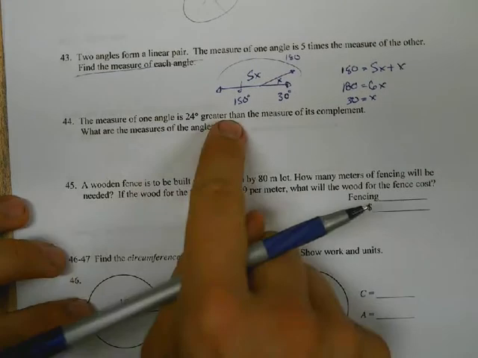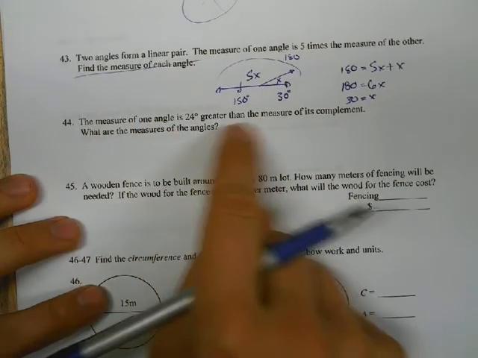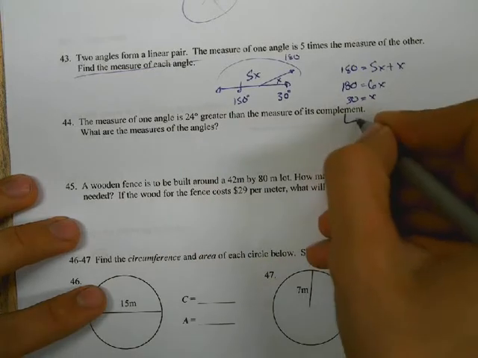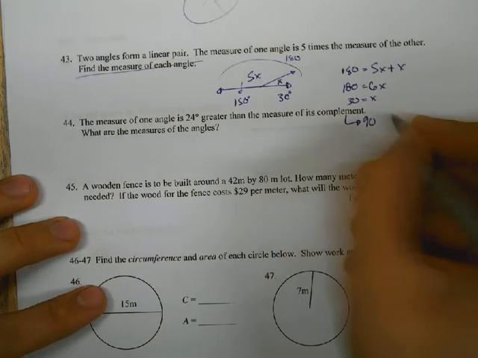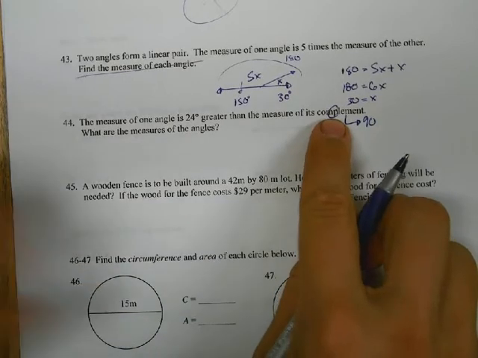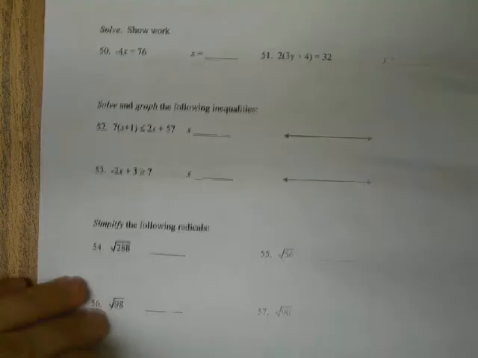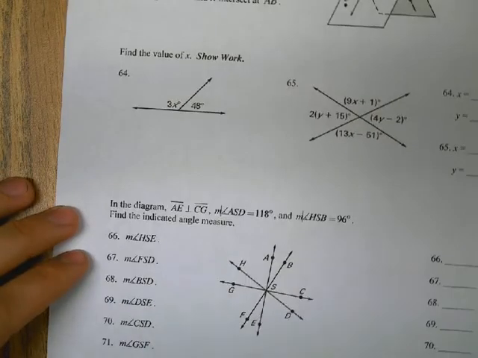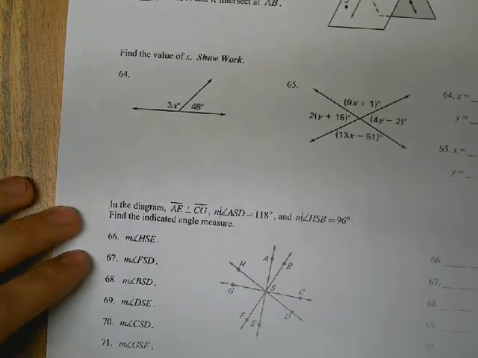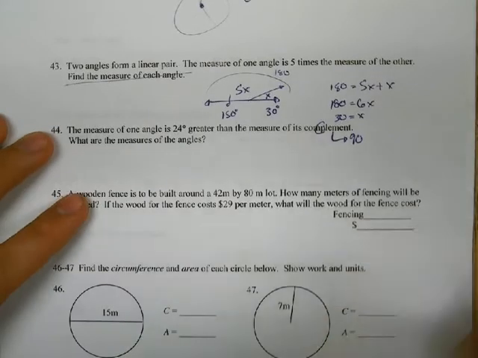This one: the measure of one angle is 24 degrees greater than the measure of its complement. Got to remember that complement is 90 degrees. From one of my students, one p is like 1/9, so it's 90. Supplement, if I can find it, is there a supplement in here? Supplement has 2 p's. Supplement has 2 p's, 2 90s, 180 degrees. So it's one of my favorite ways to remember it.